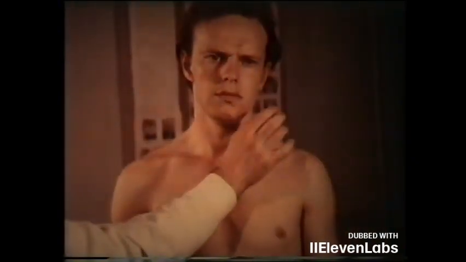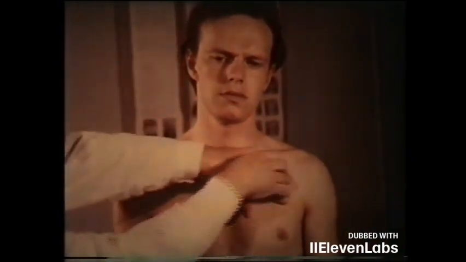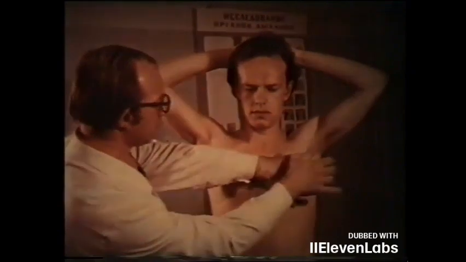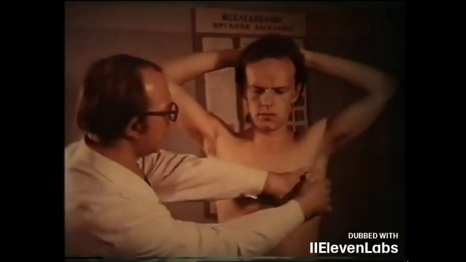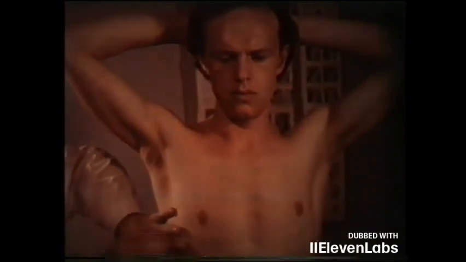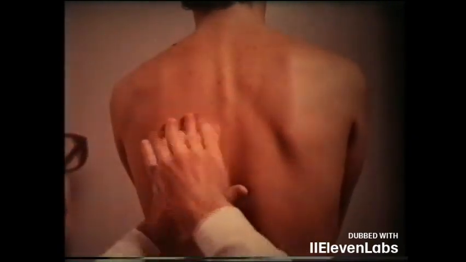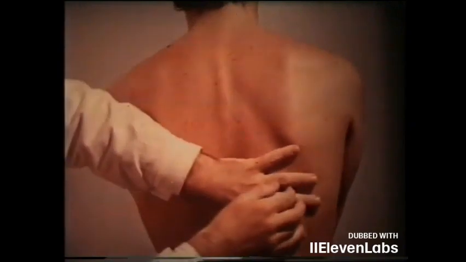To detect pathological changes in the lungs, comparative percussion is used. Loud percussive taps are applied to symmetrical areas of the chest. First, the percussion sound over the lungs in the front is compared, then in the axillary regions, and finally at the back. A healthy person has the same clear lung sound over symmetrical areas of the lungs.